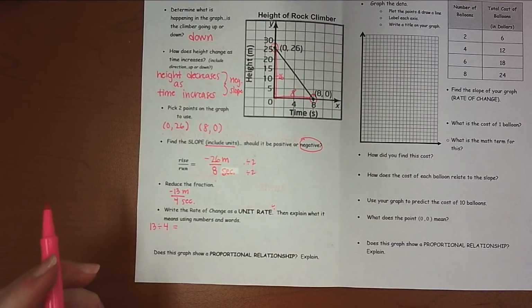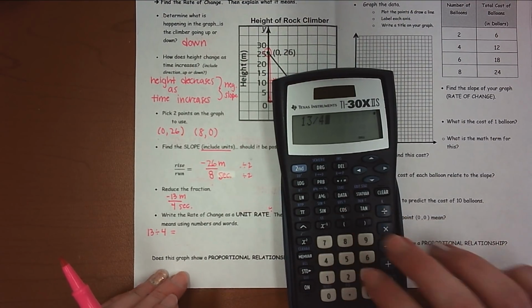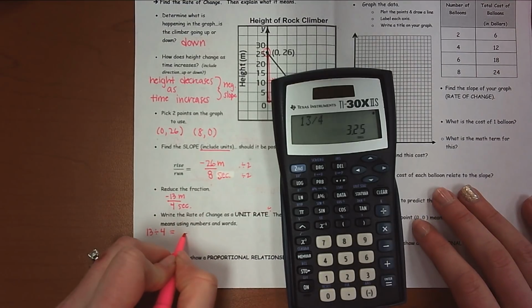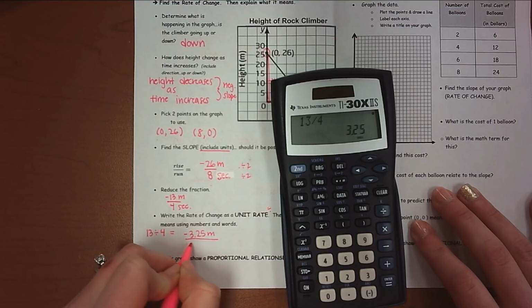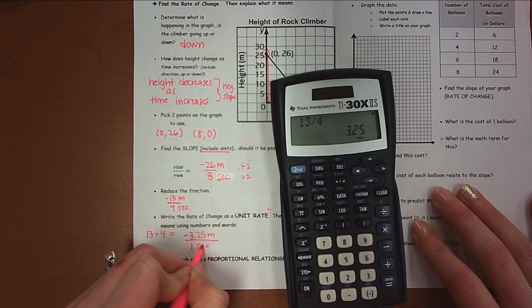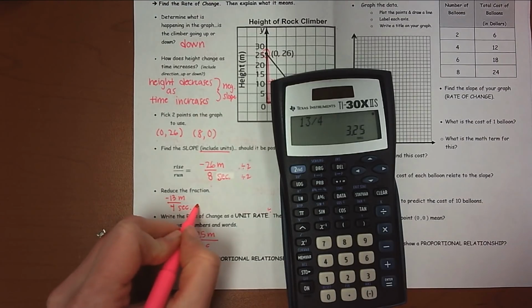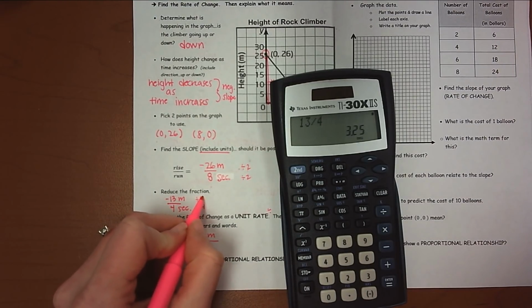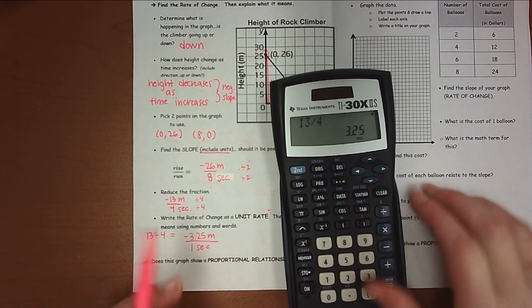And again, if you have a calculator handy, you'll want to pull that out. 13 divided by 4 is negative 3 and 25 meters per 1 second. So what happened here is we divided bottom by 4 and we divided top by 4. 4 divided by 4 is 1, and negative 13 divided by 4 is negative 3 and 25.